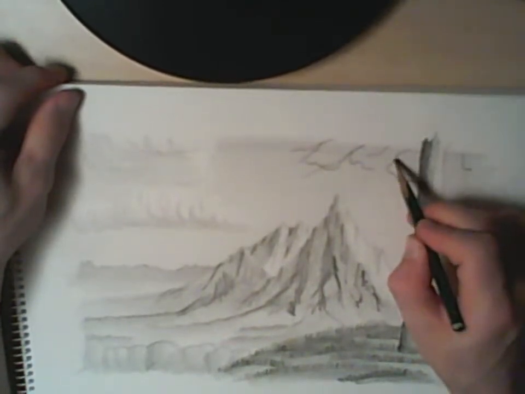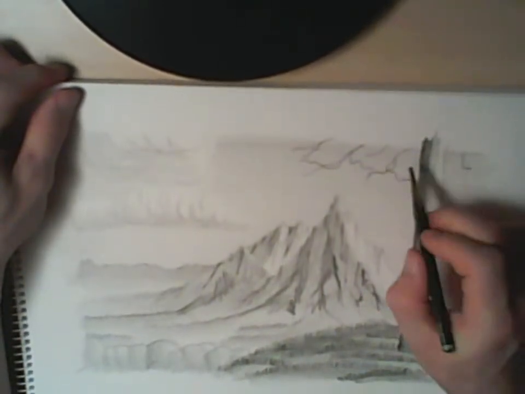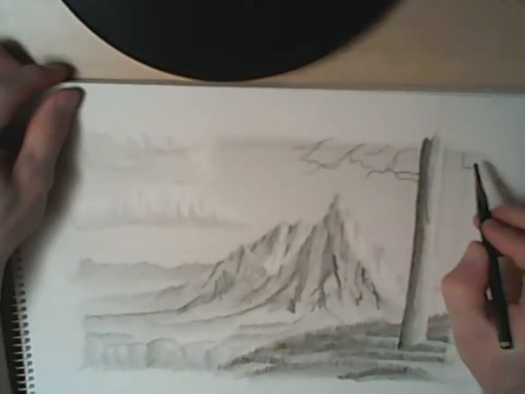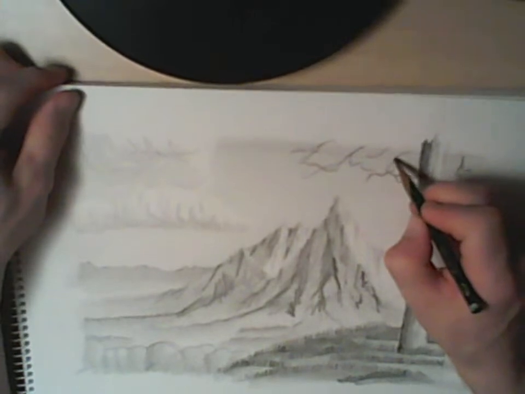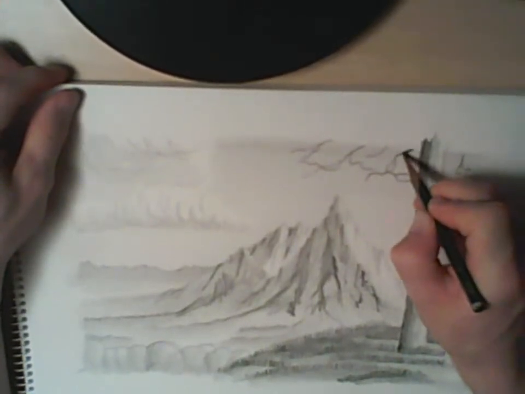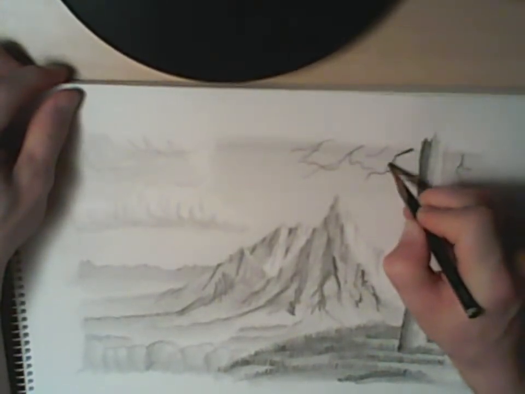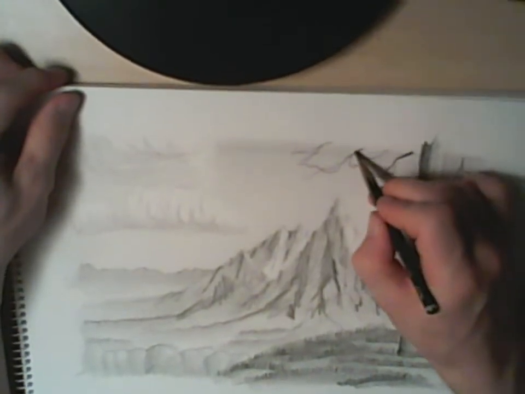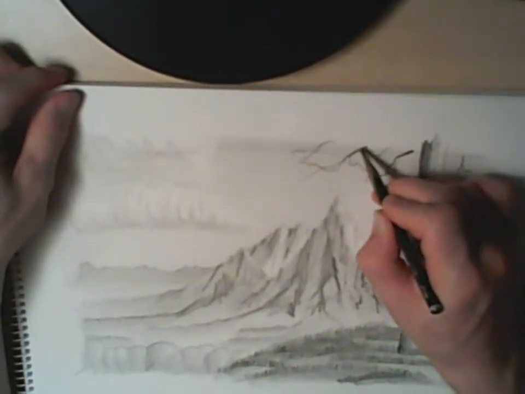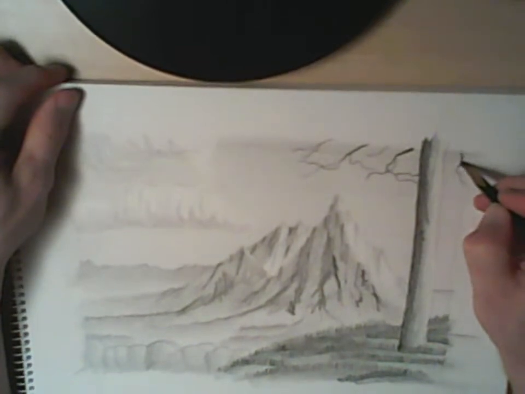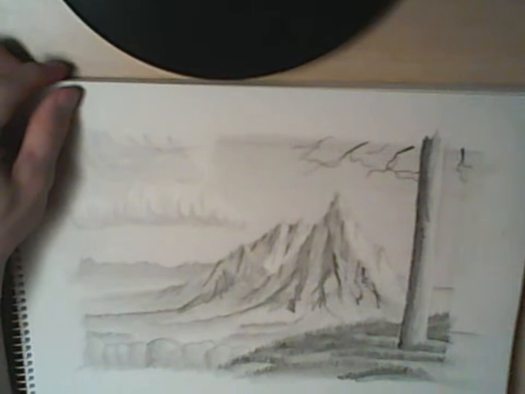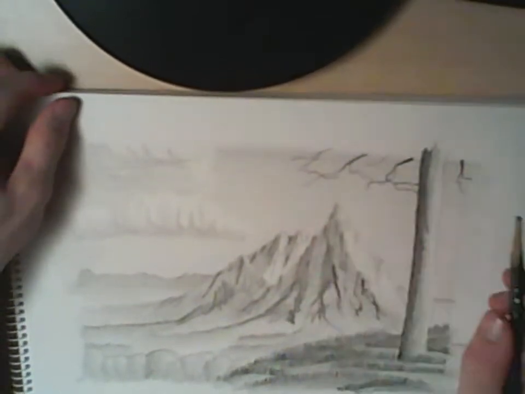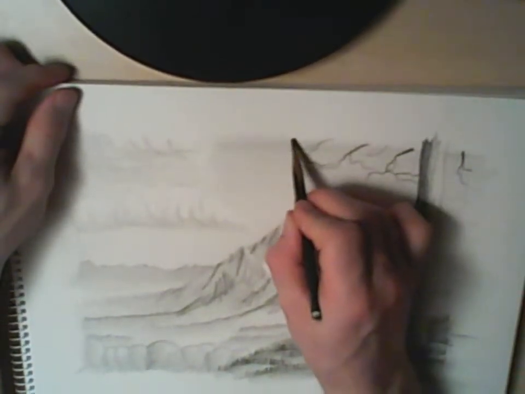Something overlapping right here, overlapping right there. Remember to make things overlap to create the idea of three-dimensionality. And then add some dynamics. Make the branches be a little bit wider towards the tree trunk. And then I'm going to add the leaves.